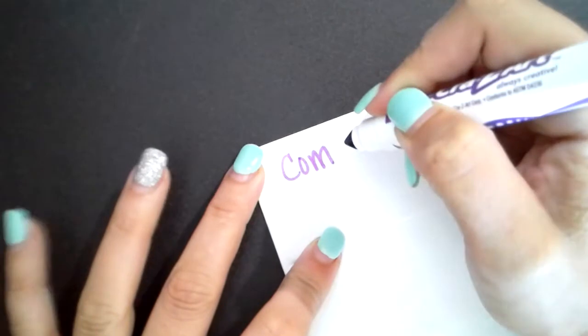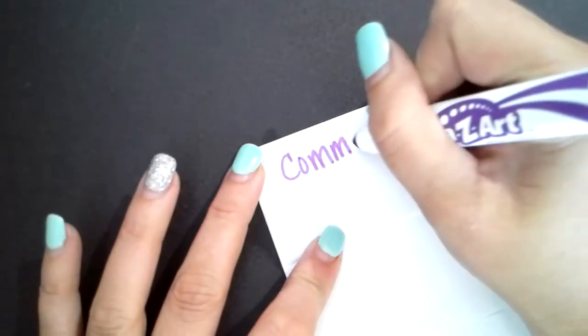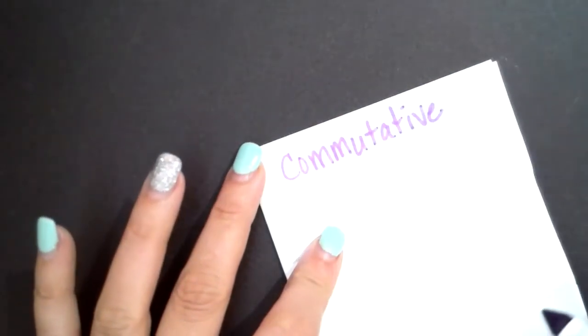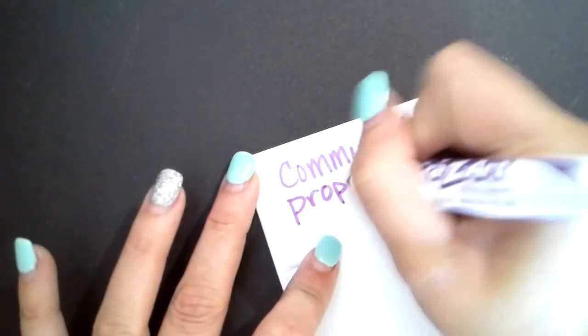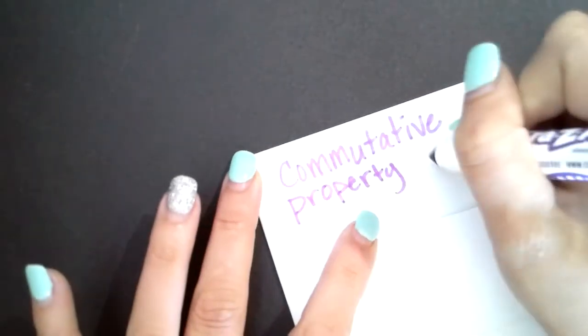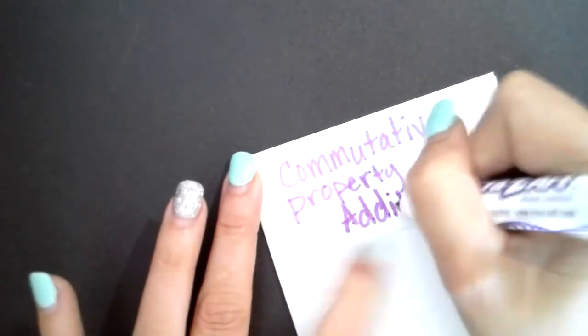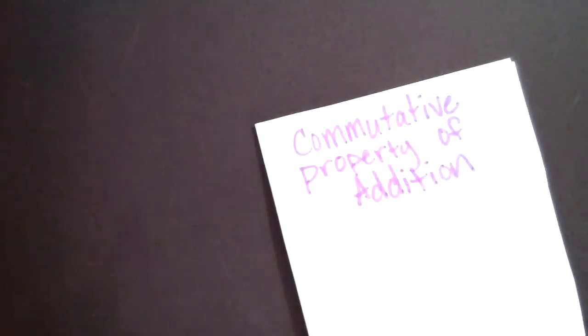Commutative, so COMMUTATIVE, commutative property of addition. Okay. Door 2, I would like you to write associative property of addition.